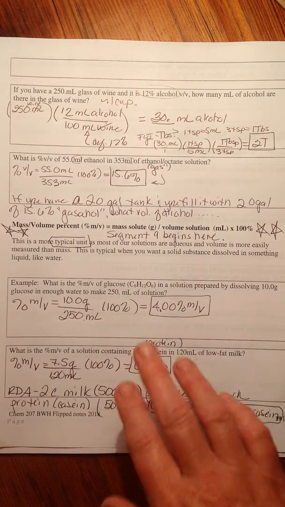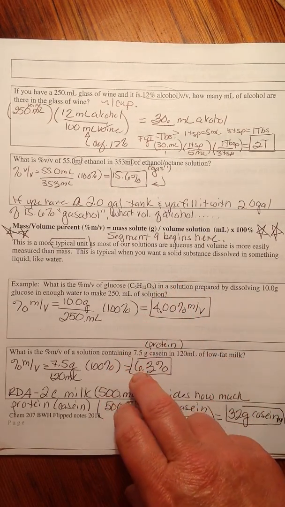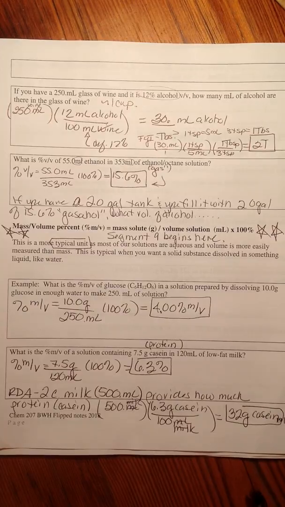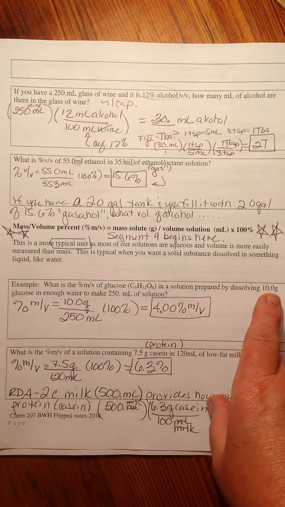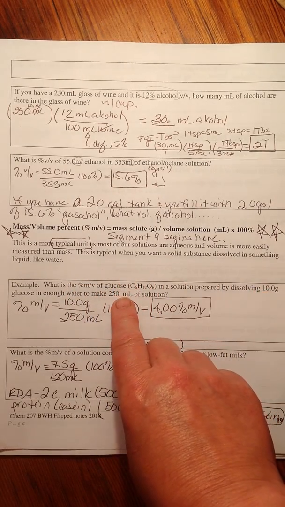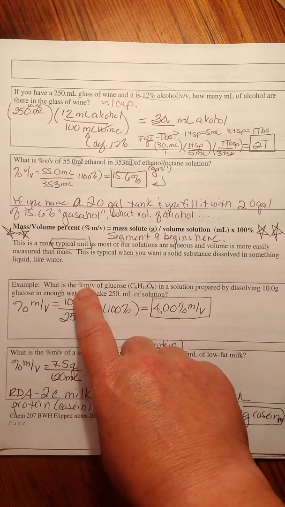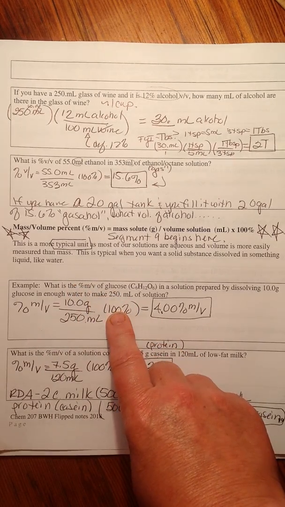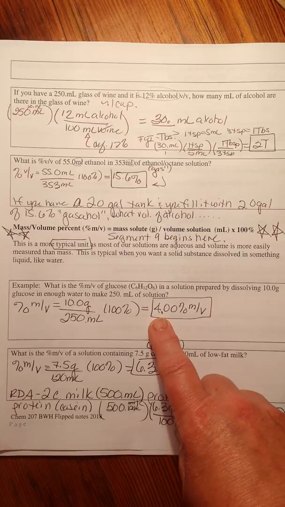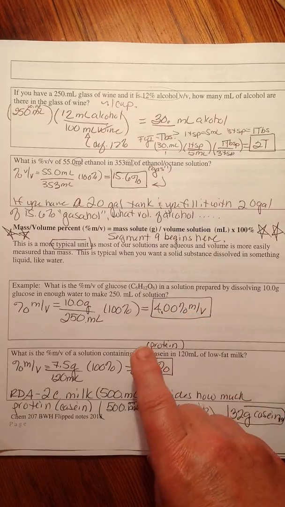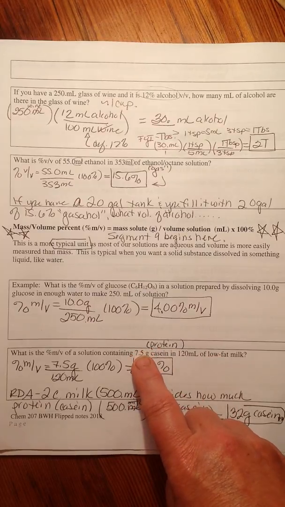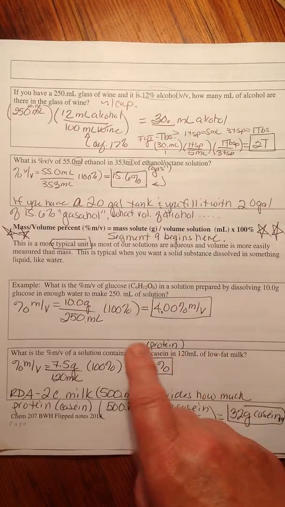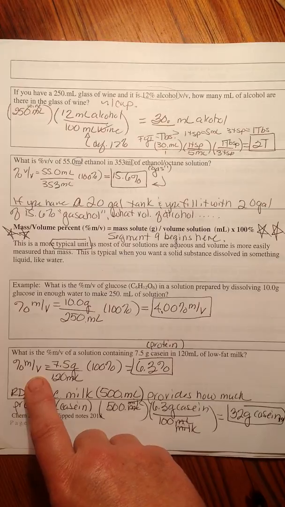As you see on page 19, these two problems that we started on the other segment, but I ran out of memory on my recording device. Glucose is in a mass unit, solution is in a volume unit. Divide the two, multiply by 100%, 4% mass by volume. Casein is protein in milk, grams over milliliters, lends itself to mass by volume.